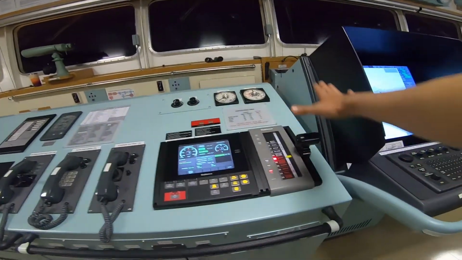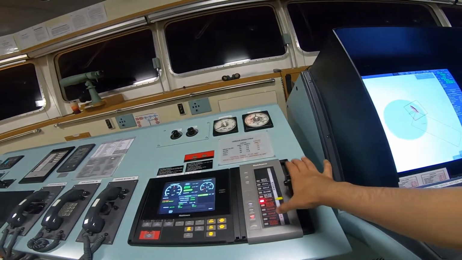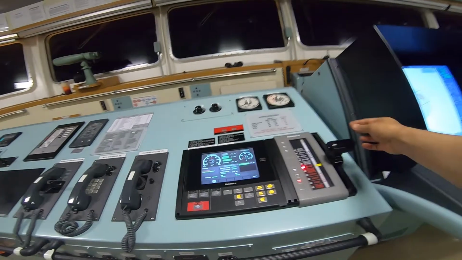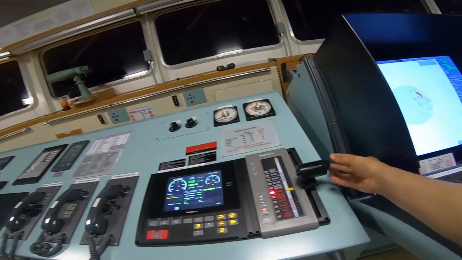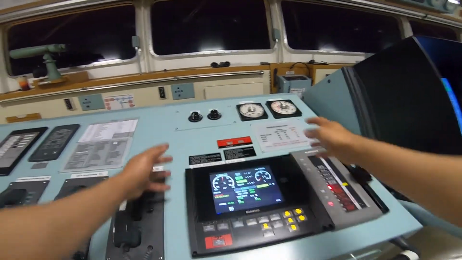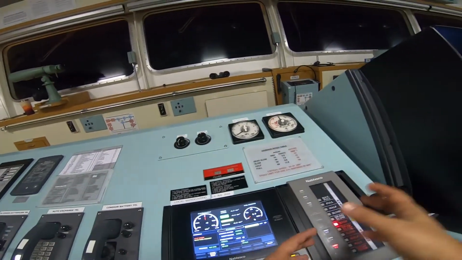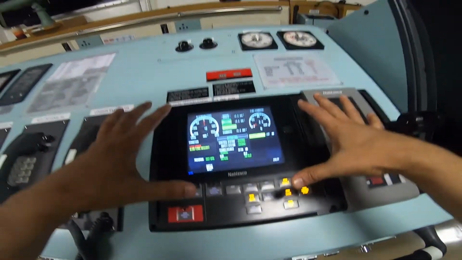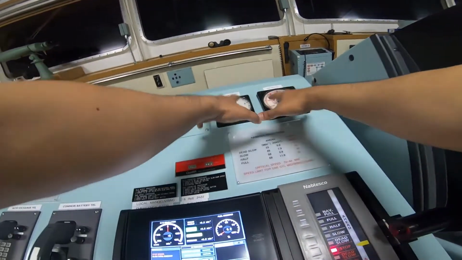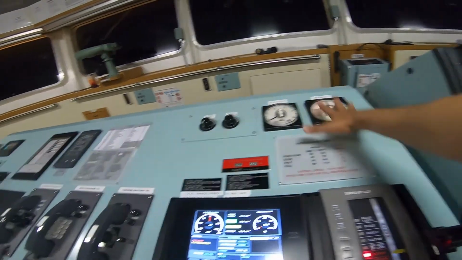So these are the gears of our ship. From here we increase the speed. We set the RPM, we can set the RPM from here. We can adjust the telegraph settings also from here. This is the main engine console, so whatever is happening, it will come here. Okay, so some gauges are here. These are for the main engine air pressure, and this is RPM.